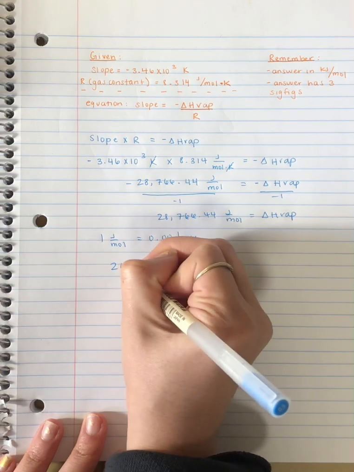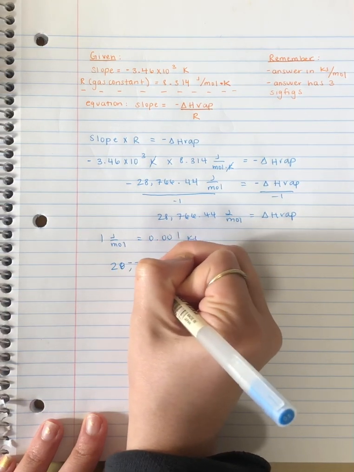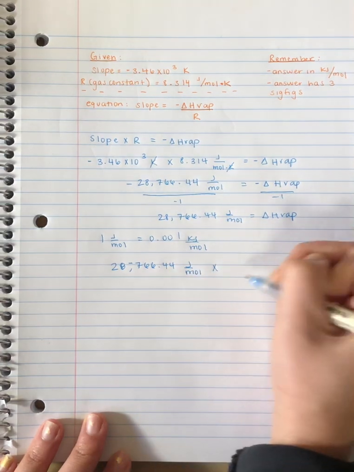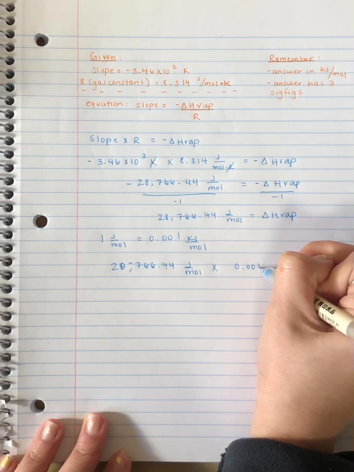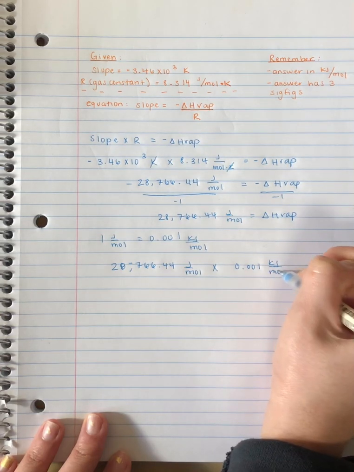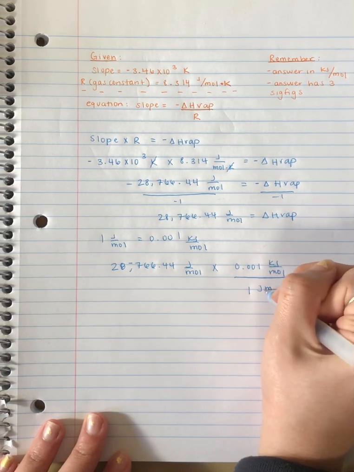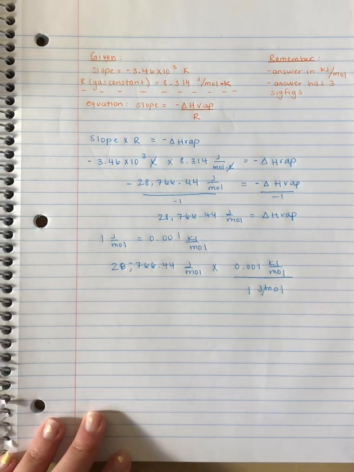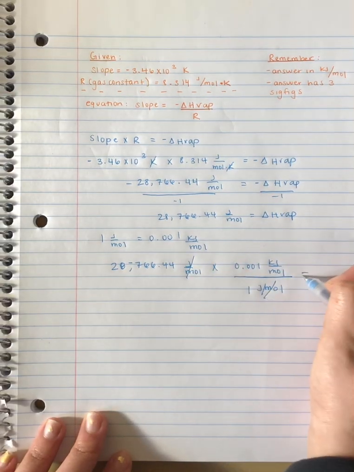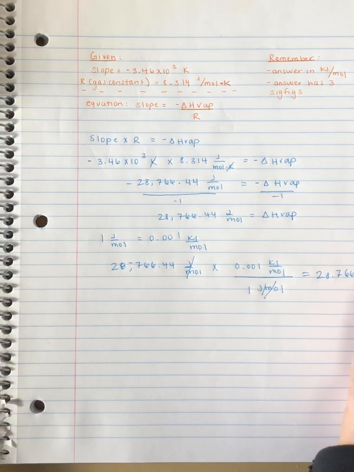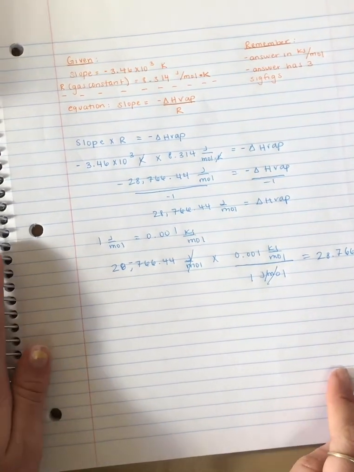So we'll have 28,766.44 joules per mole times 0.001 kilojoules per mole over 1 joule per mole. So now the joule per mole is going to cancel out, and we are going to be left with the answer of 28.76644 kilojoules per mole.